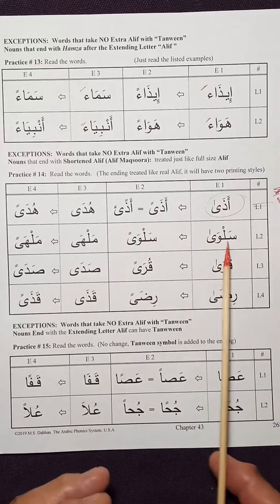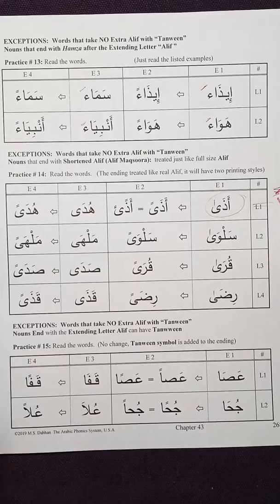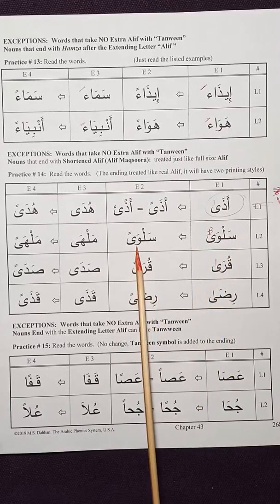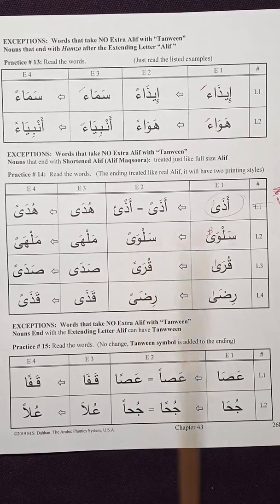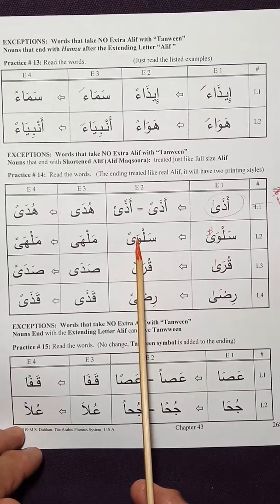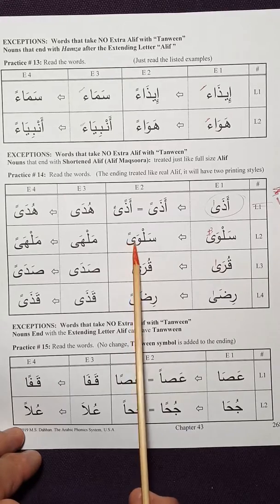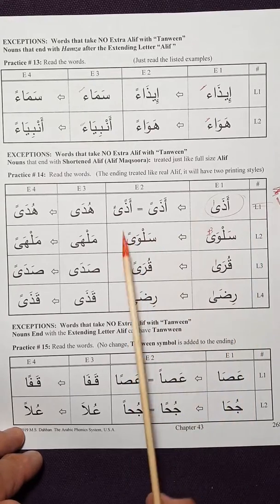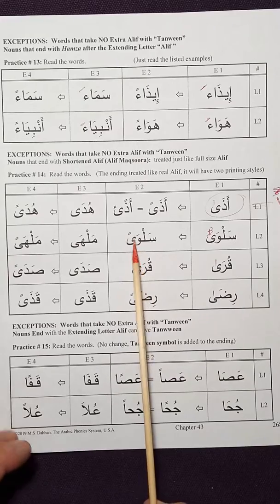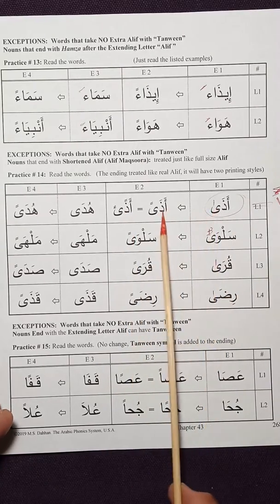You may also see it without that dagger alif. A lot of them don't have it. Salwa, with nothing; a lot of the time you see it like this. Again, you don't worry about this. You look at it and say, wait a minute, what is this? Your clue is this vowel here. This is an extending letter right there. Salwa, like I just said. So what you do, you see the tanween come at the end. Adhan, adhan.